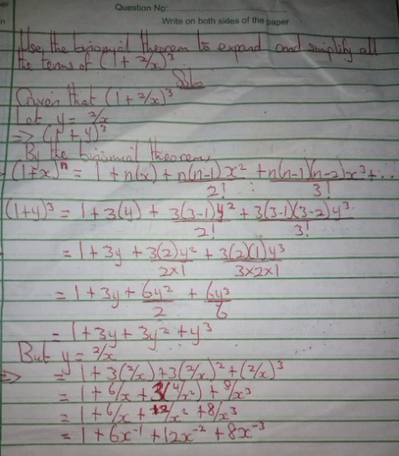We are ending here because the highest exponent in the question is 3. So we are stopping at x exponent 3. Remember, it is divided by 3 factorial.